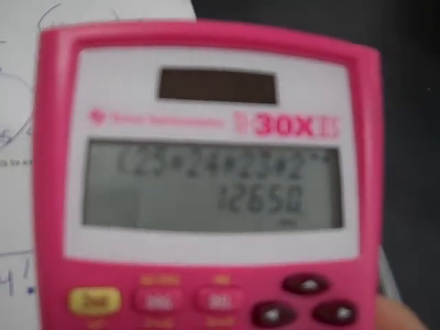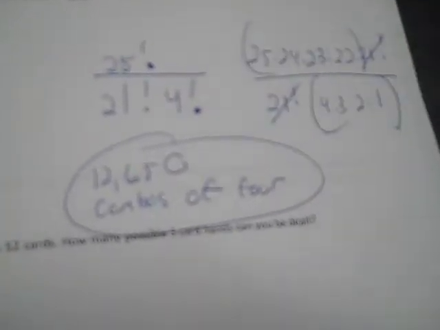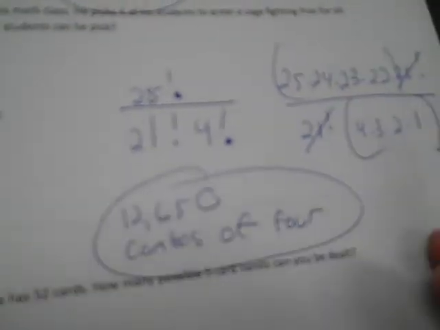If you don't put that, this calculator thing doesn't work. And show your darn work. I don't like when people do this and then they don't. 12,650. Just put combos of 4. Write the word though. You can write the number if you want because you're picking 4.